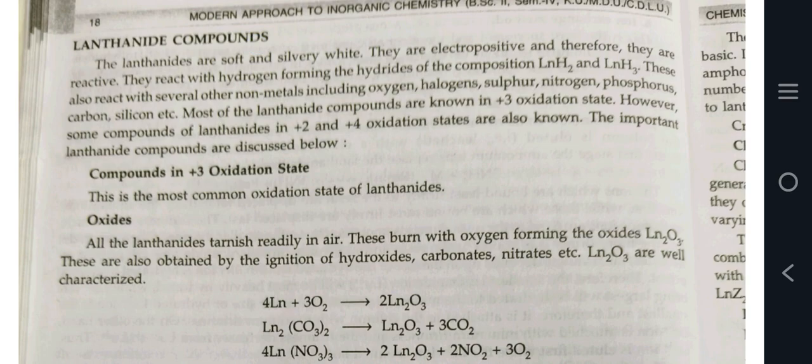Lanthanide compounds. The lanthanides are soft and silvery white. They are electropositive and therefore reactive. They react with hydrogen, forming the hydrides of composition LnH2 and LnH3. They also react with several other non-metals including oxygen, halogens, sulfur, nitrogen, phosphorus, carbon, silicon, etc.